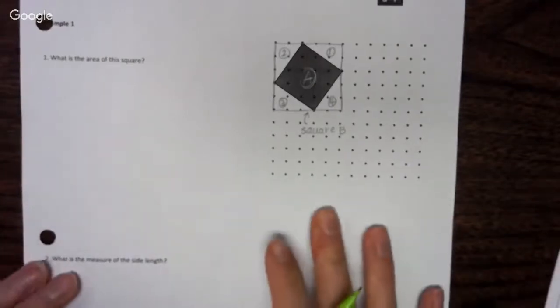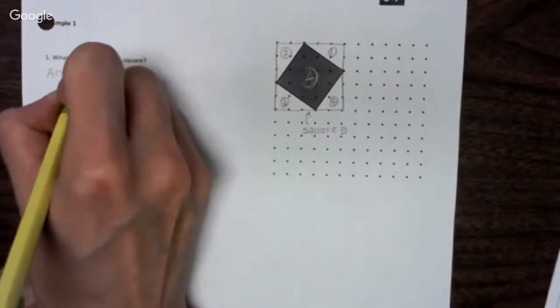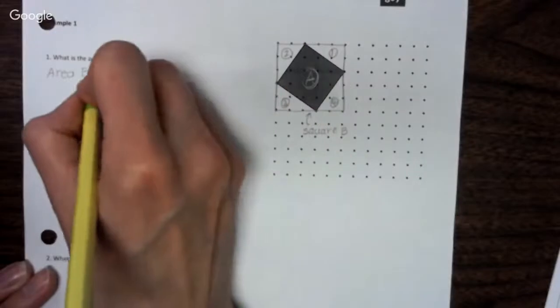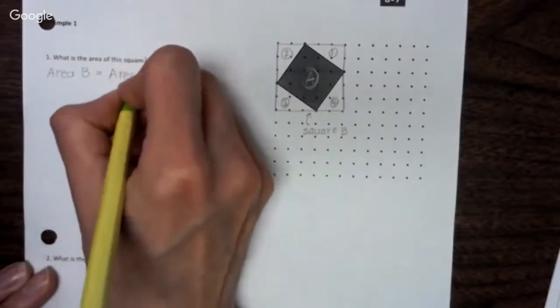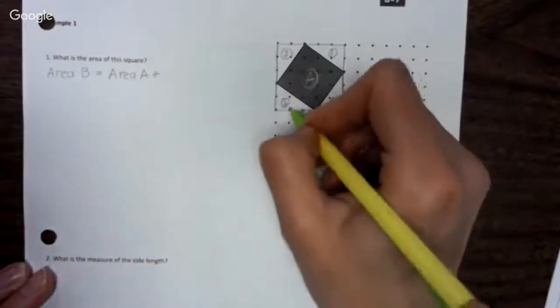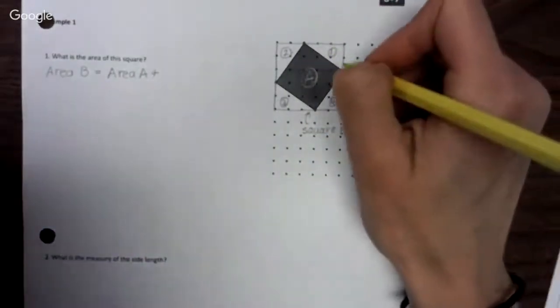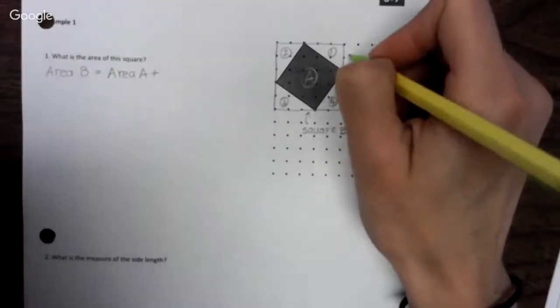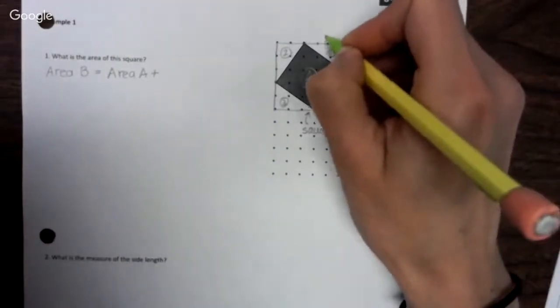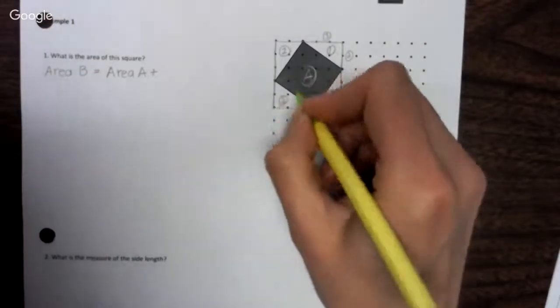So what I know is that I could take the area of B, which is the outer edge, and that would equal the area of A, the shaded part, plus the 4 triangles. Now let's look at these 4 triangles. Each triangle has a base of 2 and a height of 3. Notice that that's the case for all 4.